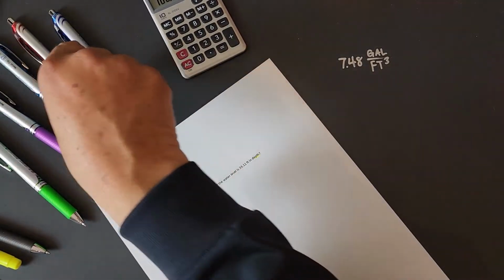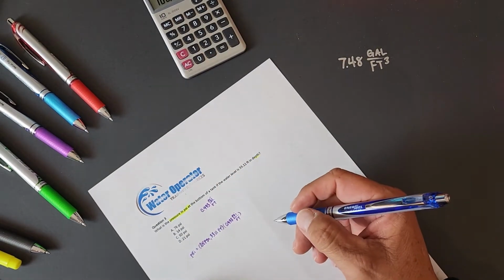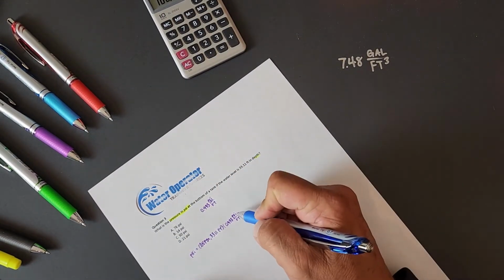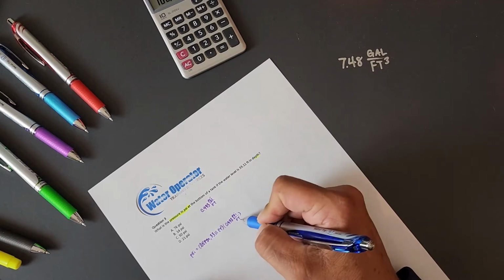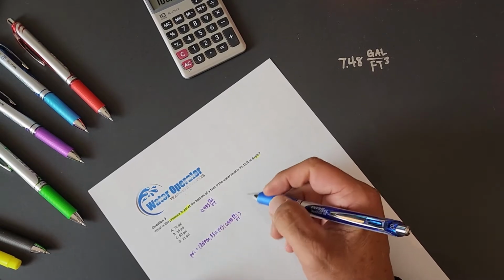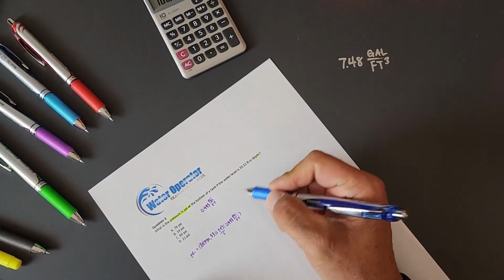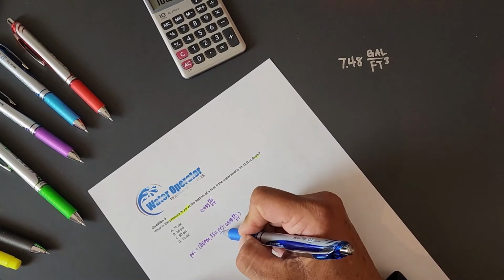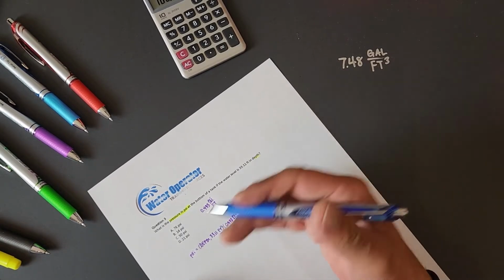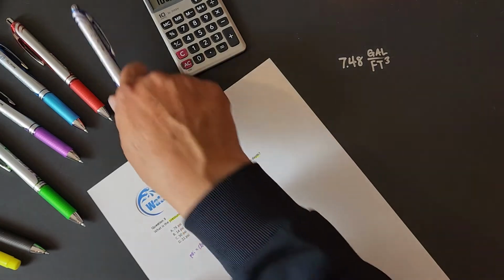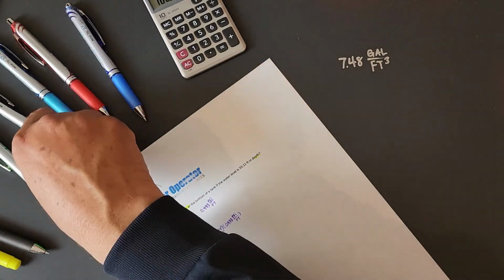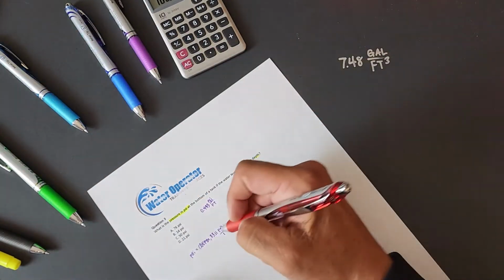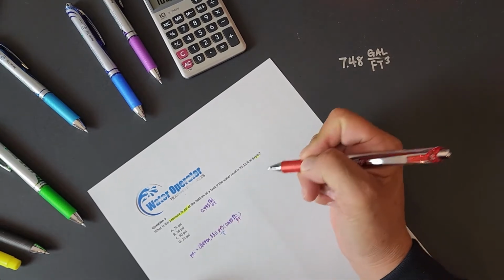Now what we're going to do here is we want to cross cancel out the feet so that we end up with psi. So I'm going to add this 1 there. Foot over 1 is the same as foot. What that allows me to do is cross cancel out these 2 feet.